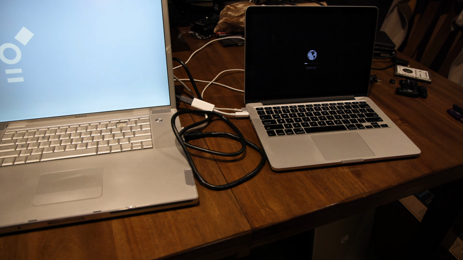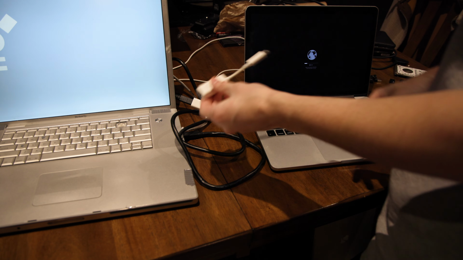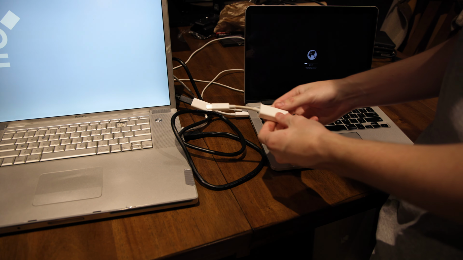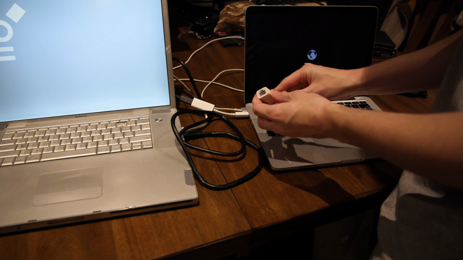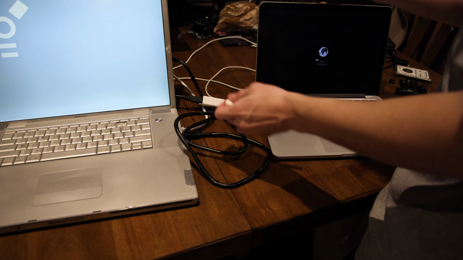Probably not done. Oh no, not really. Okay, well I have this, which is a very funny thing. This is a Thunderbolt to Ethernet, a gigabit Ethernet adapter. This is a Thunderbolt NIC.